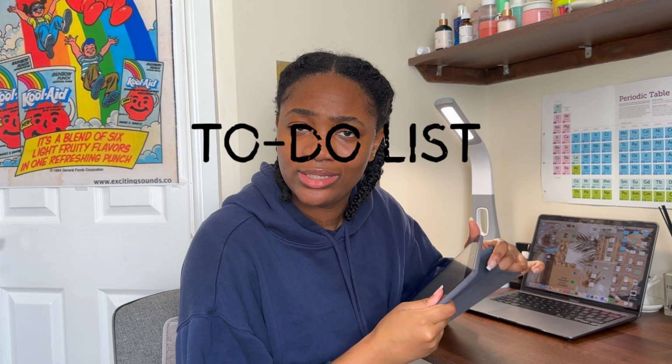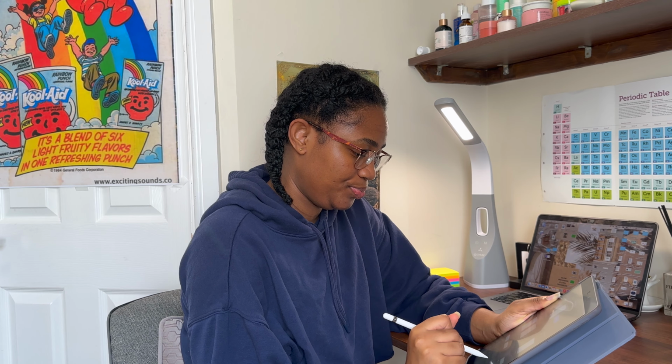So I'm gonna start off by, of course, making a to-do list. That is pretty much always the first thing that you should do, so then you have a general idea of what exactly you need to do. I'm creating a new notebook and it's going to be Easter revision.